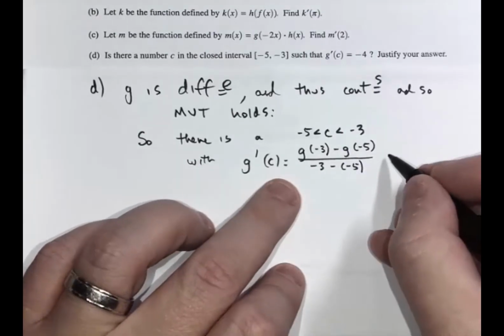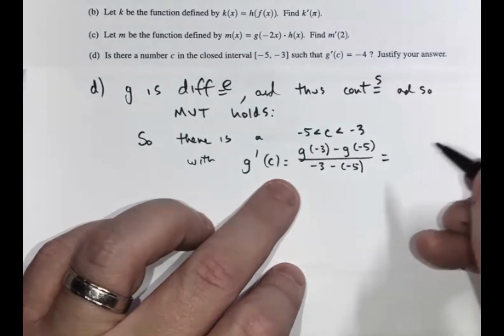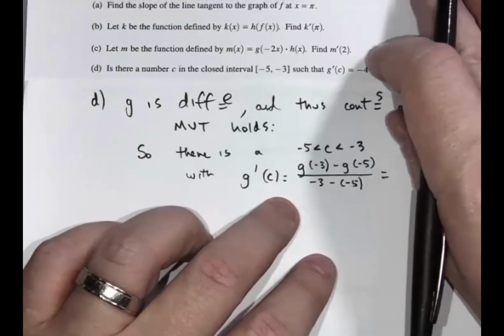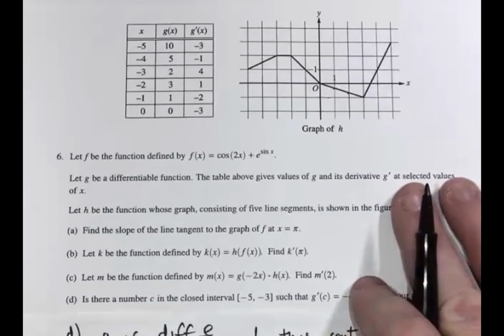F of b minus f of a over b minus a, the difference quotient, or the a rock as I call it in my class.